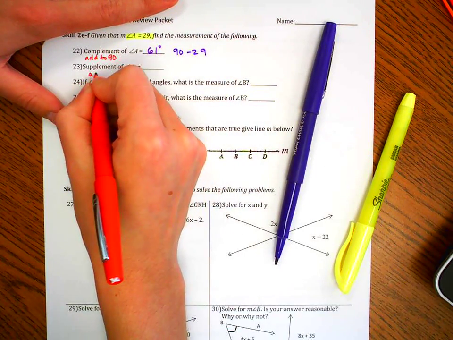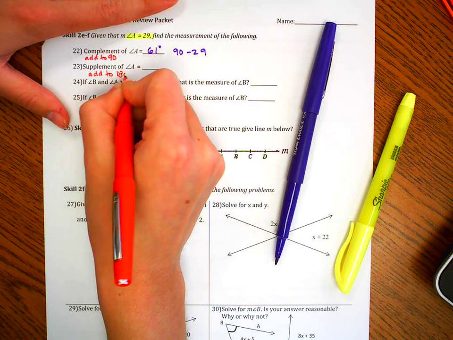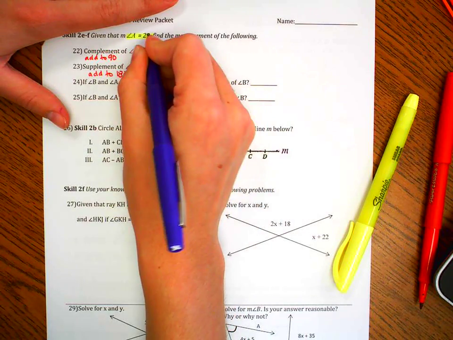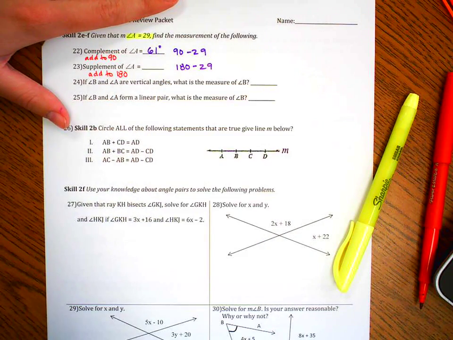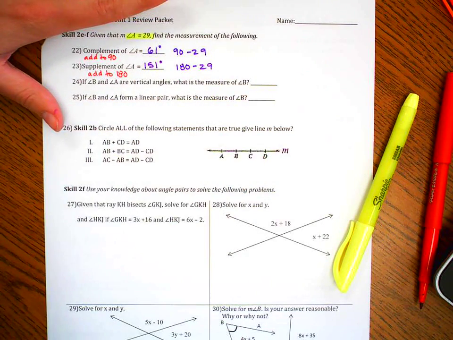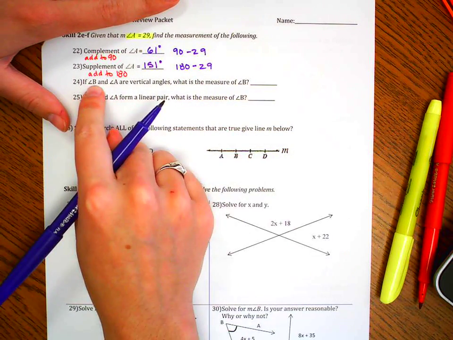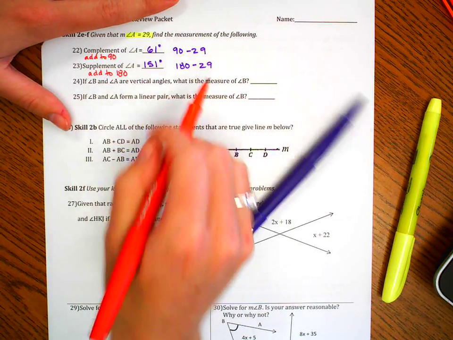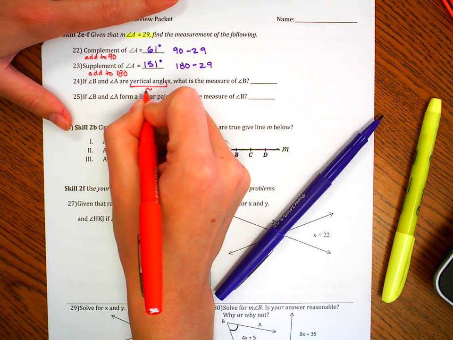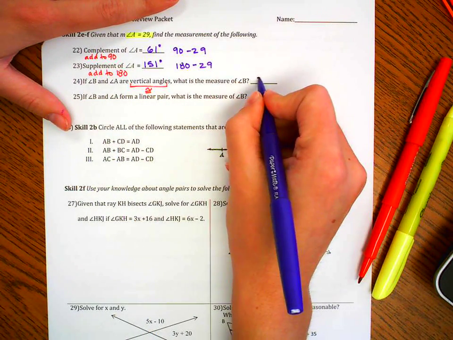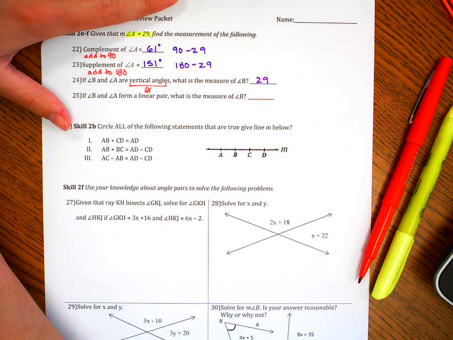Supplement means we add to 180, which means I'm starting with 180 degrees. I'm already using 29 for angle A, so the supplement of angle A is going to give us 151 degrees. If angle B and angle A are vertical angles, what is the measure of angle B? Well, if you have vertical angles, that means my two angles are congruent. They have the same measure. So if angle A is 29, angle B will be 29.